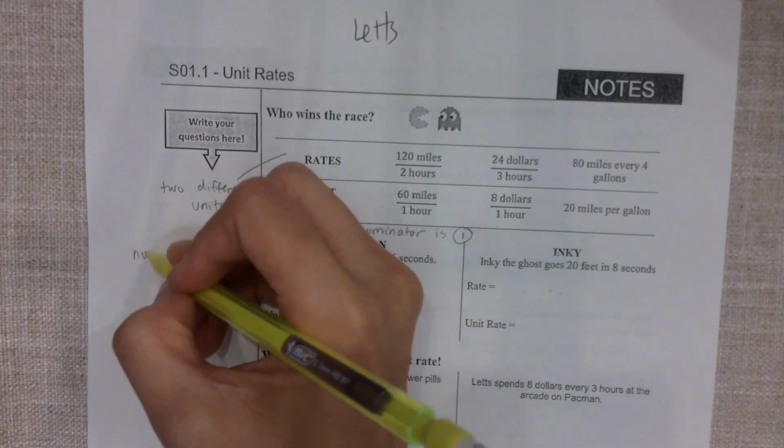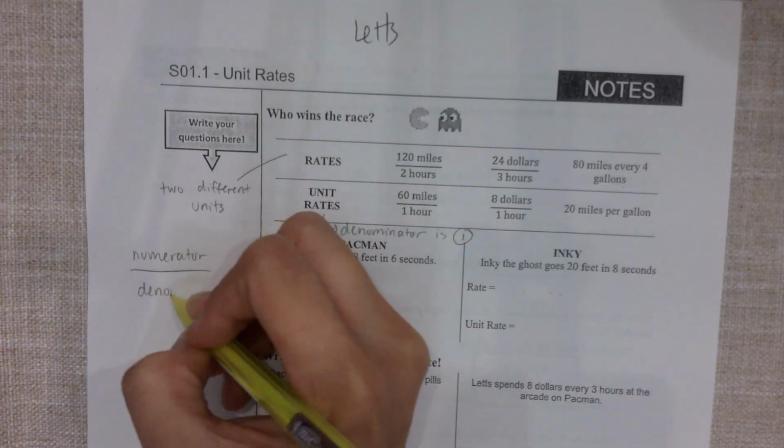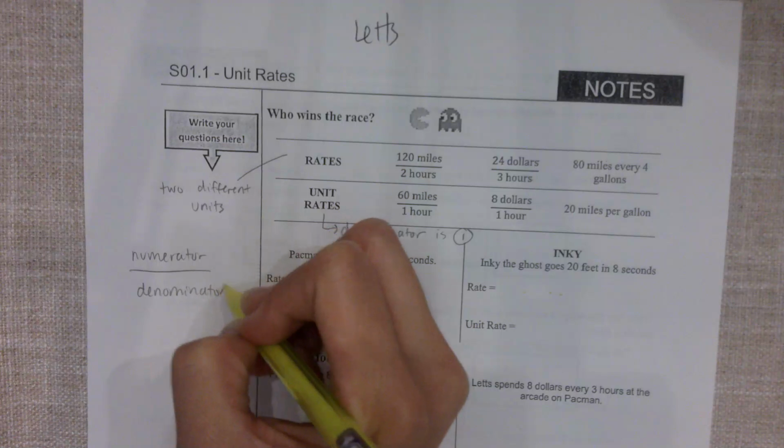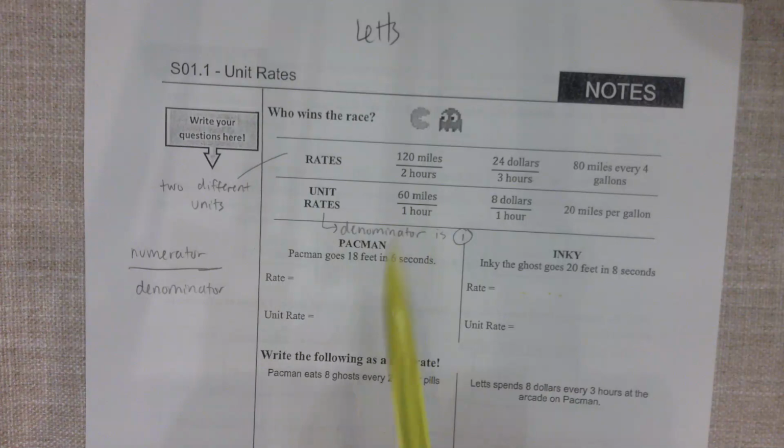In a fraction, we have a numerator and a denominator, right? So this is saying the denominator is going to be 1. Okay, so let's go back.